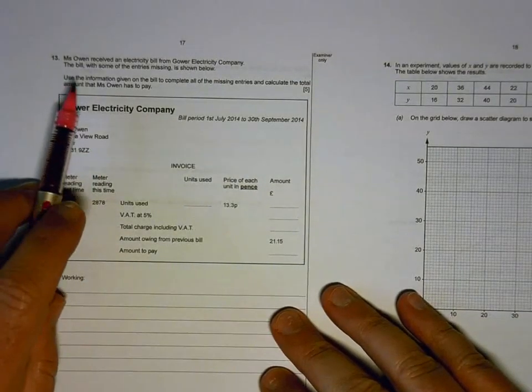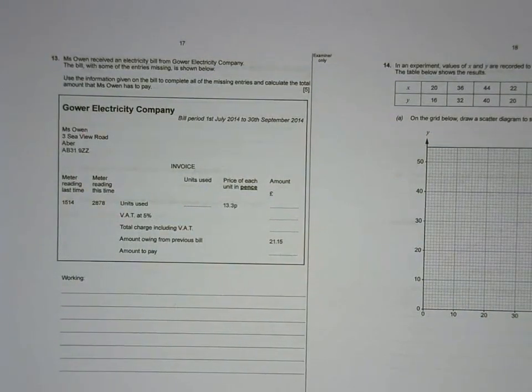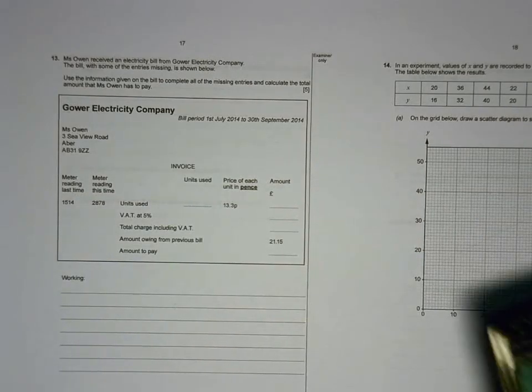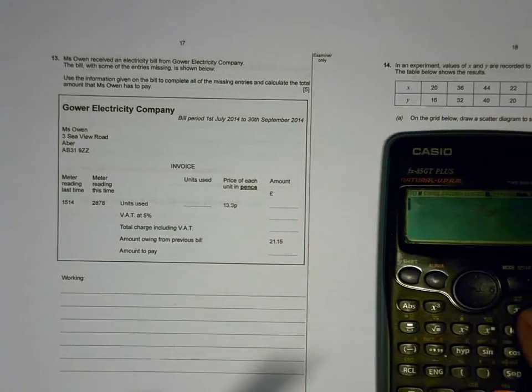So Mrs. Owen received an electricity bill from Gower Electricity Company. The bill, with some of the entries missing, is shown below. Use the information given on the bill to complete all of the missing entries and calculate the total amount Mrs. Owen has to pay.